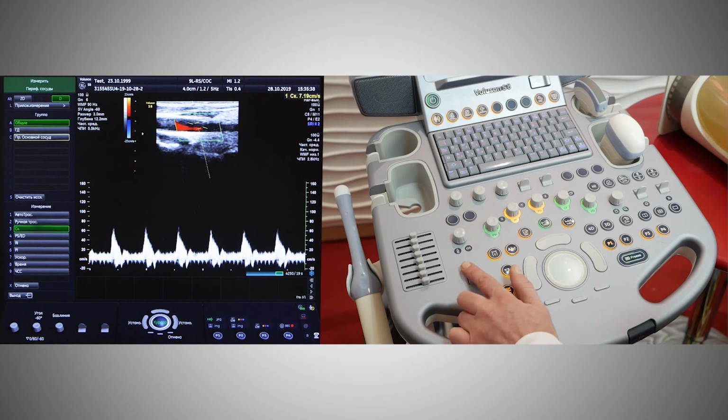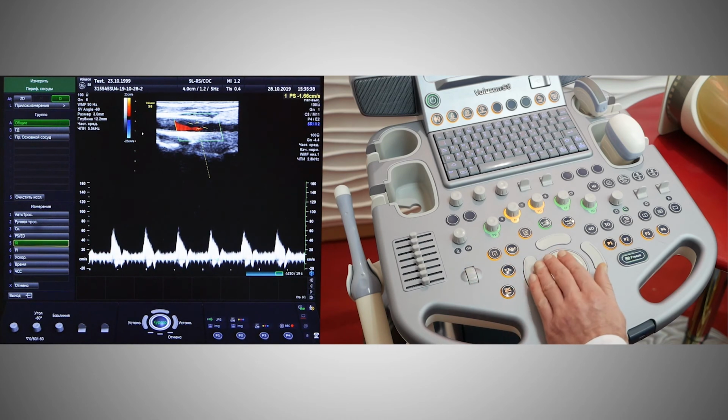Right here we can choose auto tracing. We will get the result. We can perform manual tracing, pulse index measurements, resistance index. It's measurements which enables us to examine all vessels in pulsed wave Doppler mode.